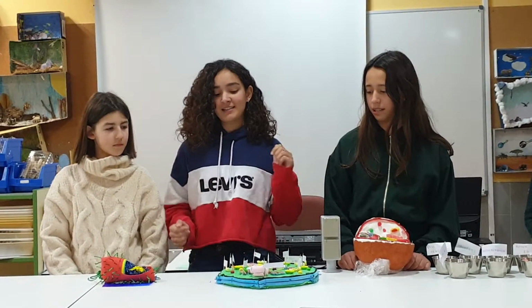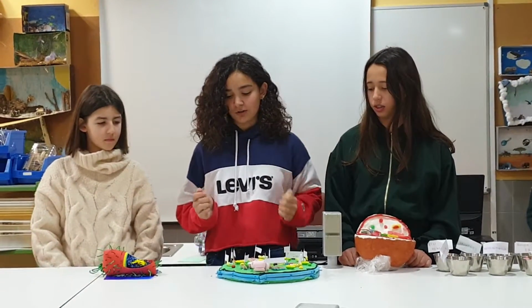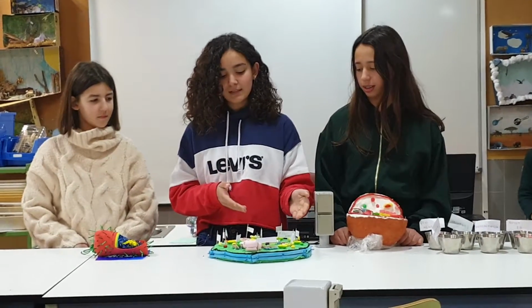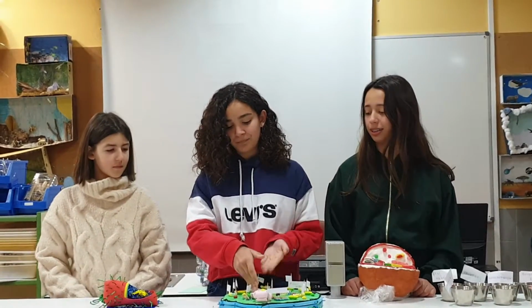Now it's Lena's turn. Hello everyone. Today in my part of our class project I'm going to talk about the plant cell. This is a plant cell because it has a cell wall, chloroplasts, and a large vacuole. And it hasn't got lysosomes or centrioles.